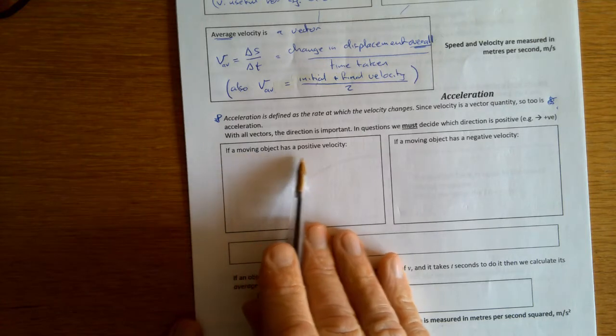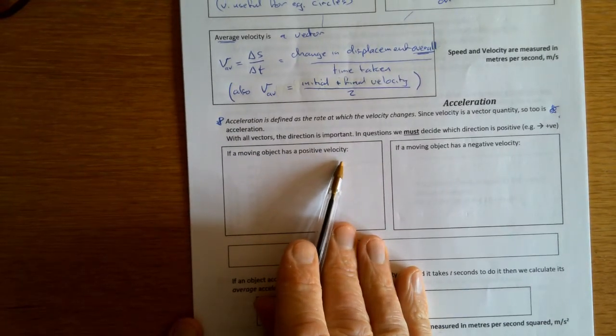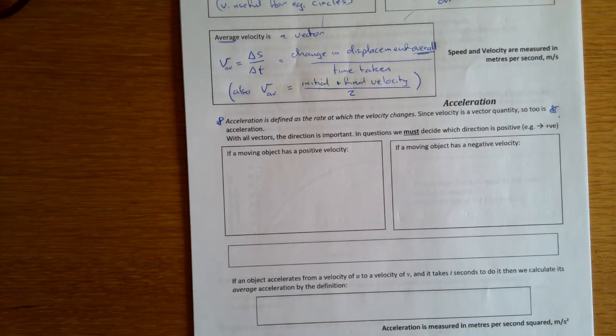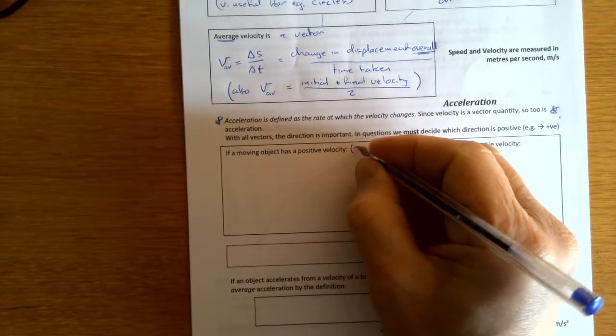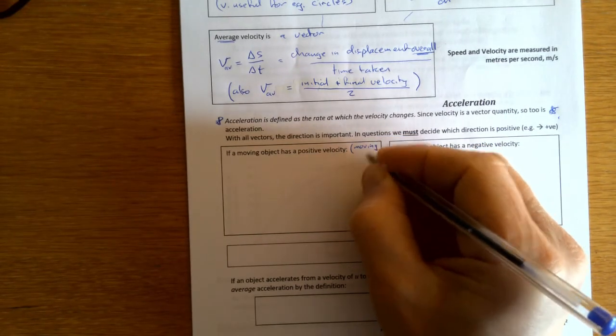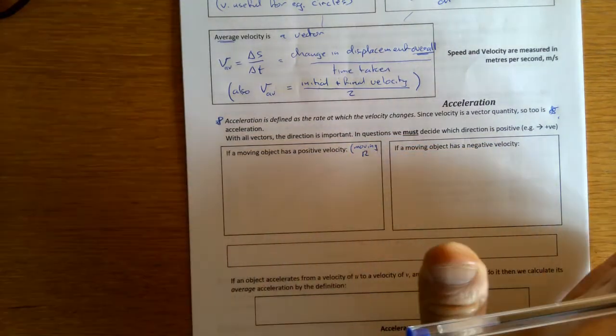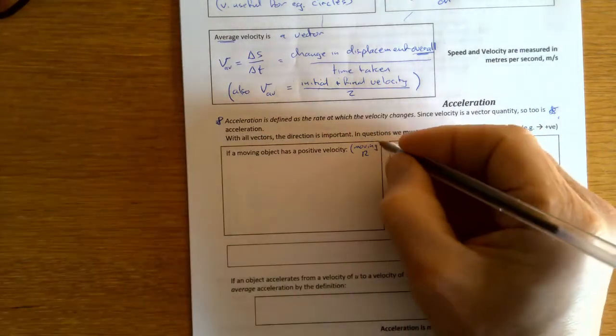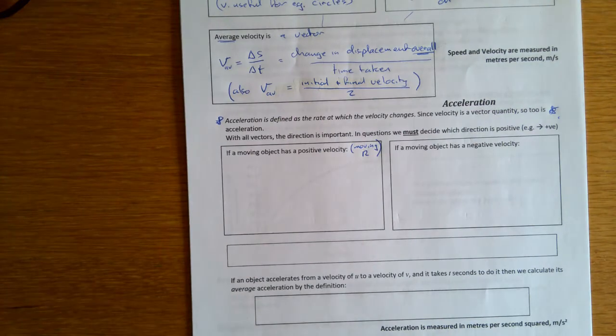If an object has a positive velocity, now what does that mean? We tend to use Cartesian coordinates, i.e. moving right. So we tend to take that direction, like on a graph, as positive, that direction as negative. We'll come back to vertical and sideways another time.